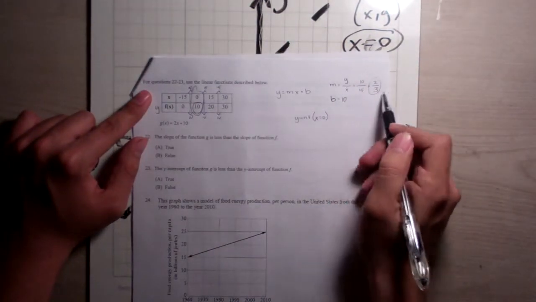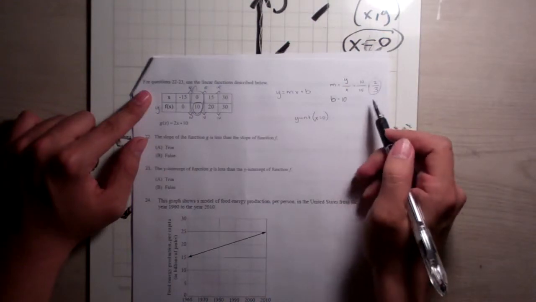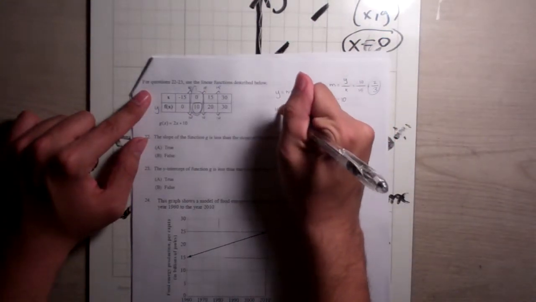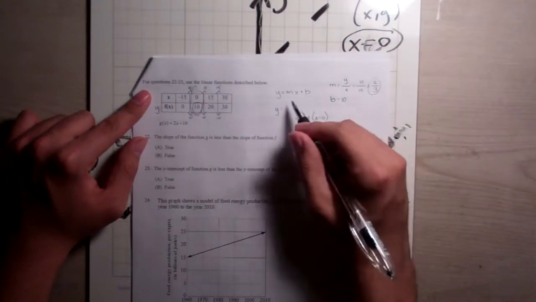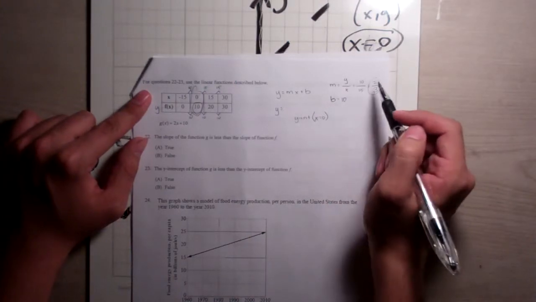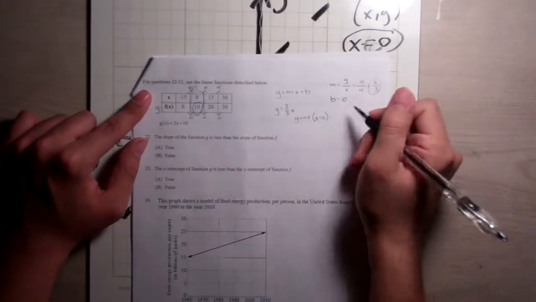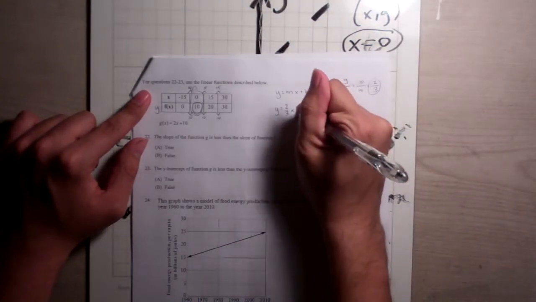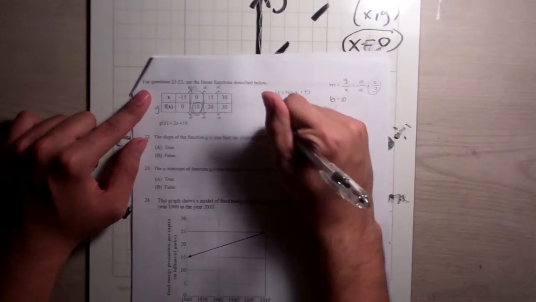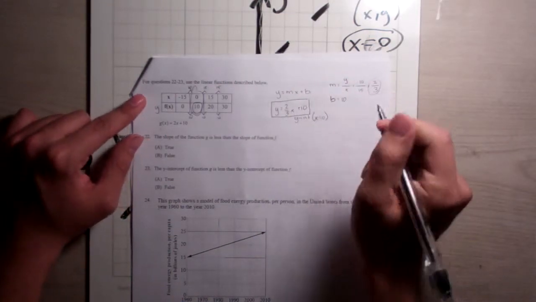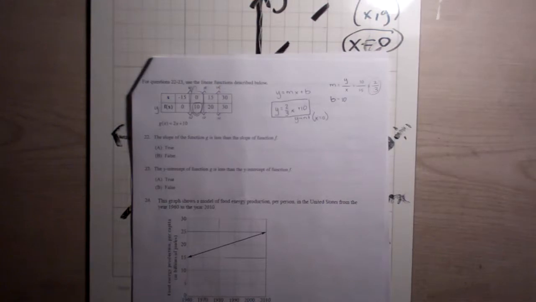Using these two things that we just found, we can put that in slope-intercept form. So I'm going to write y equals m, and I'm going to replace m with 2 over 3, x, and our y-intercept, our b, is positive 10. I'm going to box this. Now we can actually get to these questions here.